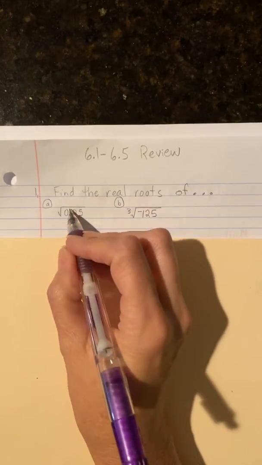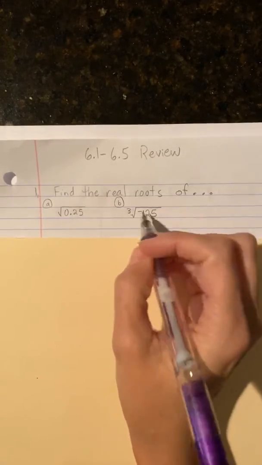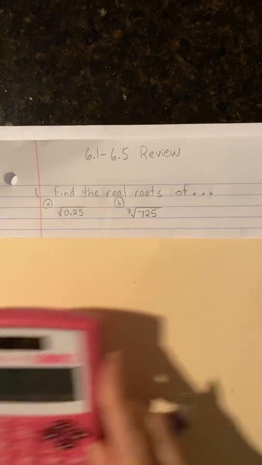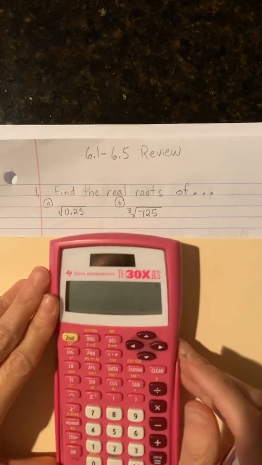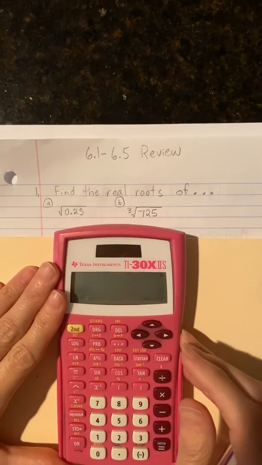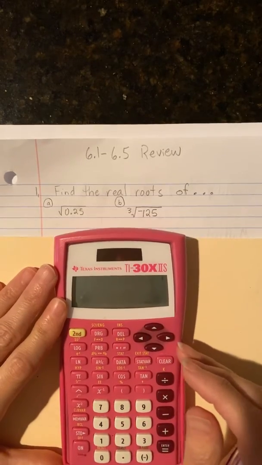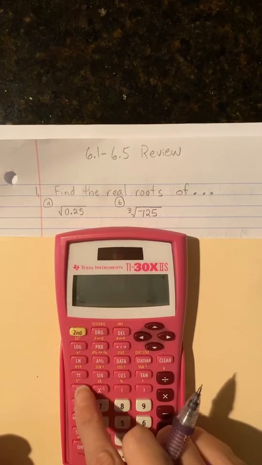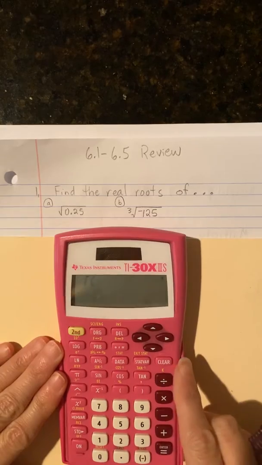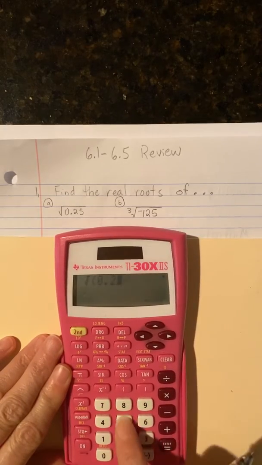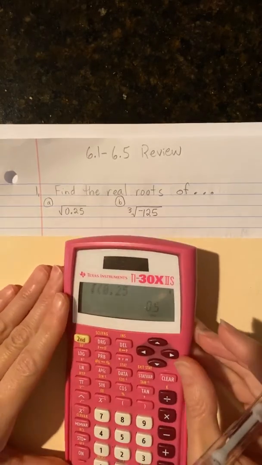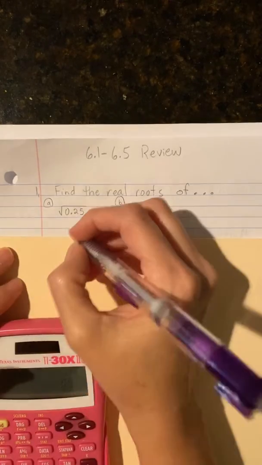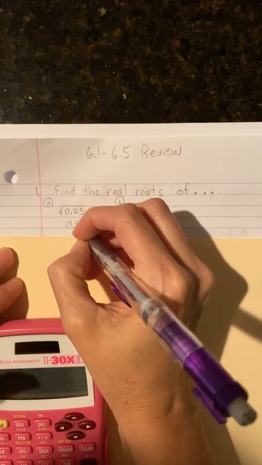All right, so since both of these problems are just numbers, these can be done in a calculator. Now, if you press it in a calculator and you get something super funky, then it may be that it's not a perfect square to take a square root of, or it's not a perfect cube to take a cube root of. So if you get something real crazy, then try something else. Okay, so when you take the square root of 0.25, you get 0.5. So this answer is 0.5.